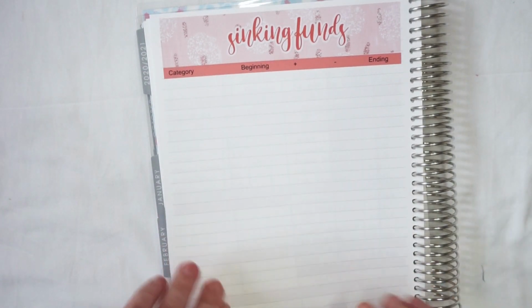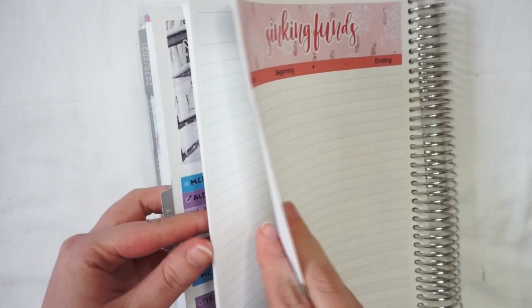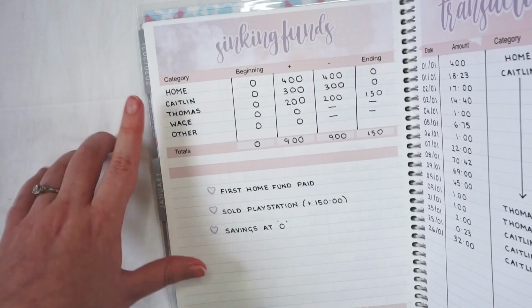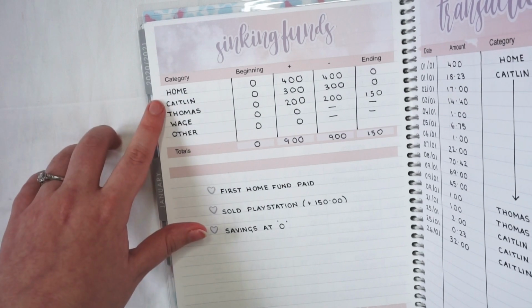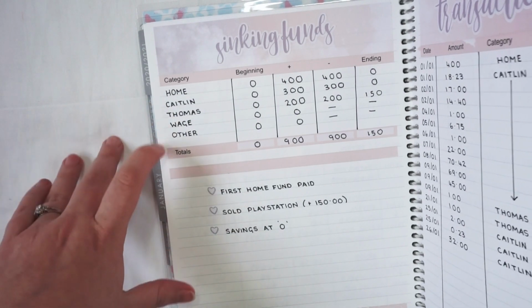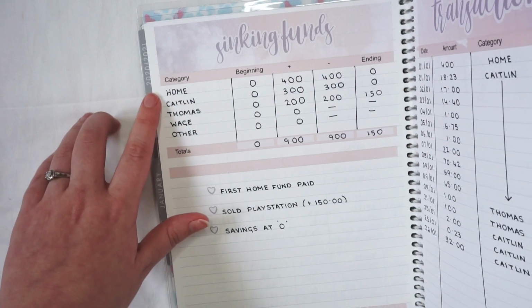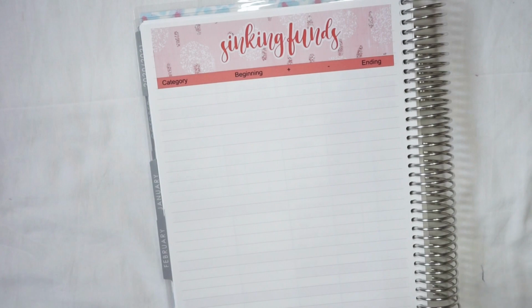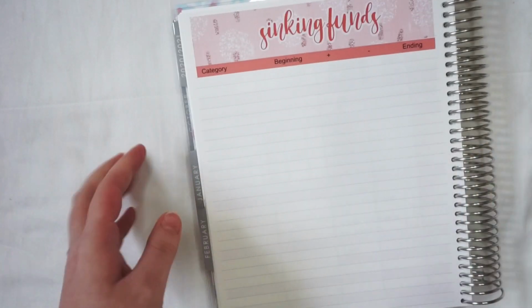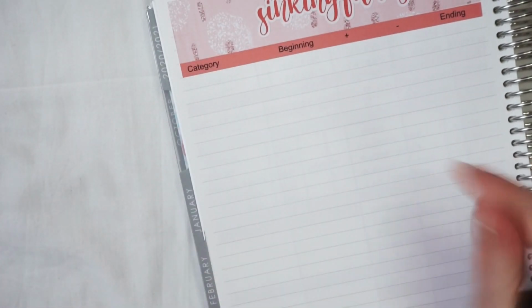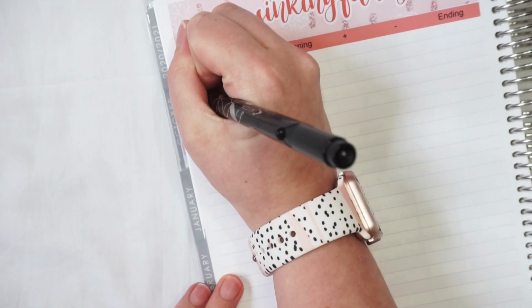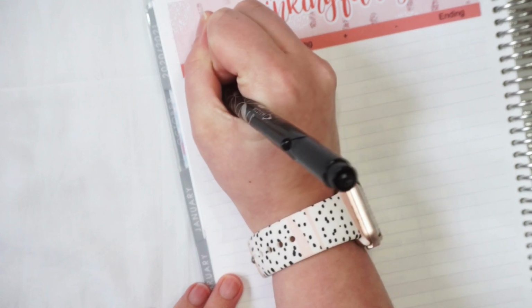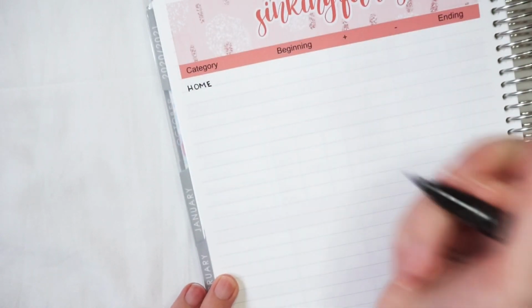But let's look at last month and I'll show you the categories I had then, because they're going to be a bit different. So last month I had home, myself and my fiance's allowance, wage, and then other. So I'm going to take out home. No, in fact, I'm going to leave it in, but I'm just not going to add anything to it. So keep that one. So our categories for our sinking funds are home. This will be more used next month when we need to buy things for our brand new house.